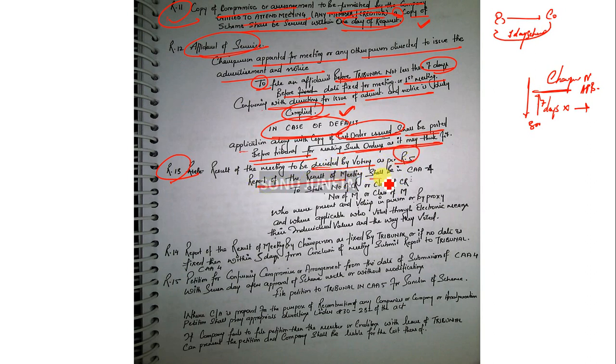Report shall be in CAA 4. To state the number of creditors or the class of creditors, number of members or class of members who were present and voting in person or by proxy, and where applicable who voted through electronic means, their individual values and the way they voted. Rule 14, report the result of the meeting by the chairperson fixed by the tribunal.